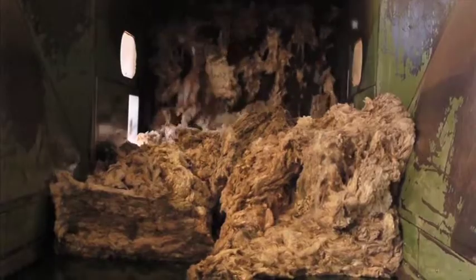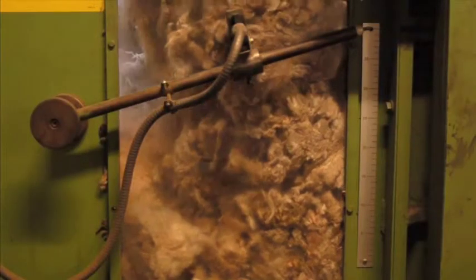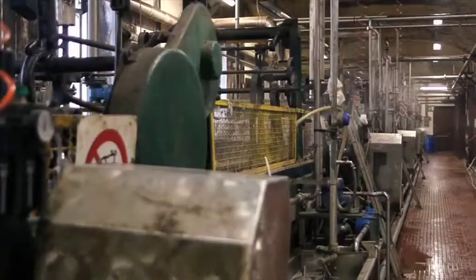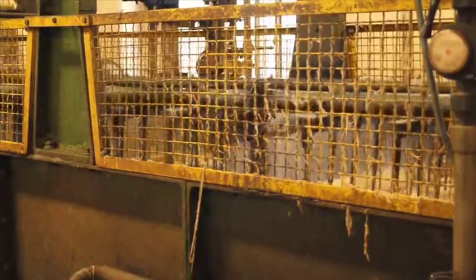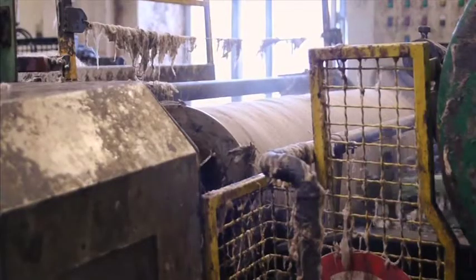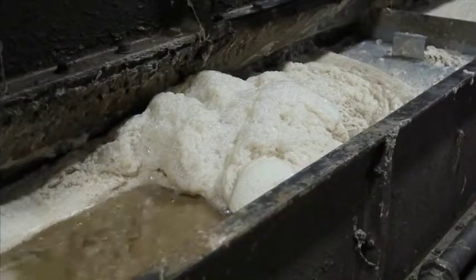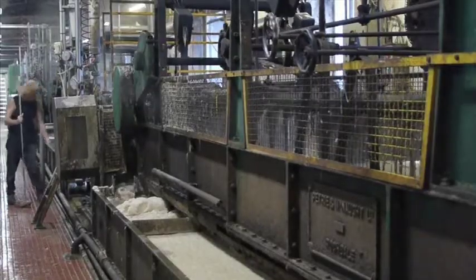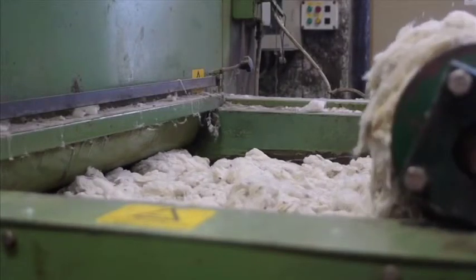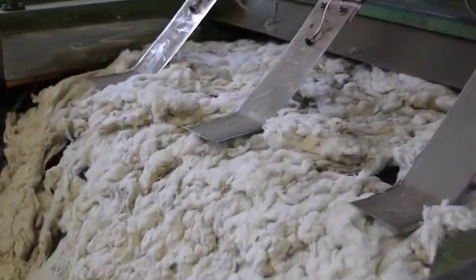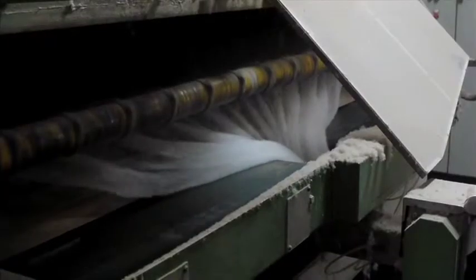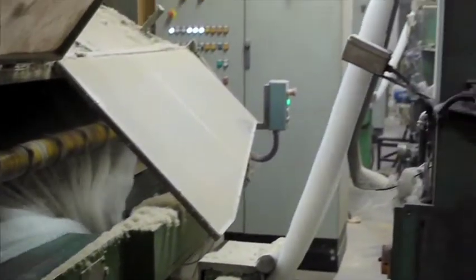Flocks are beaten and opened in order to remove superficial impurities and then washed. After drying, the flock is controlled, classified and combed, a process where fibers are oriented so they are parallel and twisted in order to form ribbons called tops.